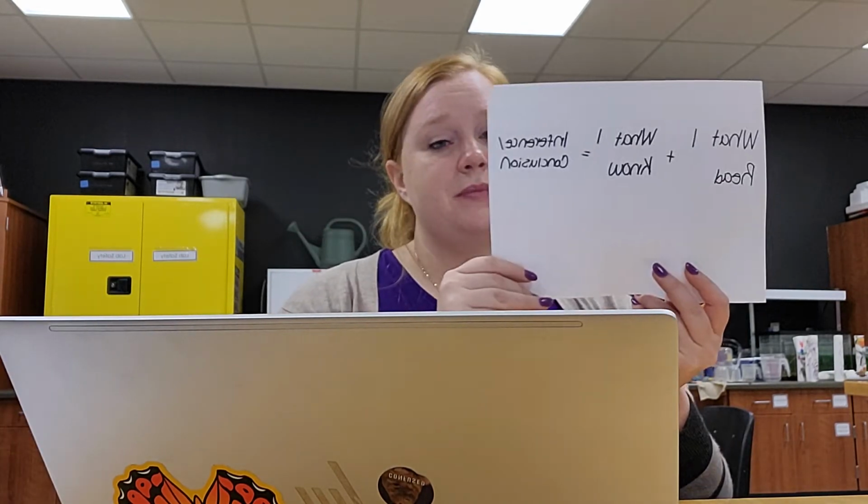Remember, an inference is a conclusion or an opinion. Your opinion, you know what an opinion is? Something that you think based upon the text or the movie and what you already know. So we're going to make some inferences, and I made this cute little anchor chart for you that says what I read or what you see plus what you know equals your inference or your conclusion. Does that make sense? Okay.